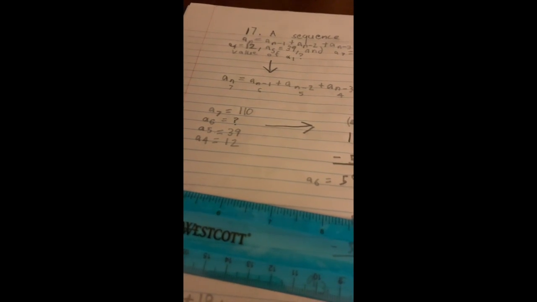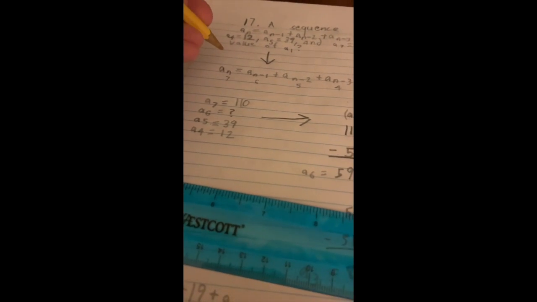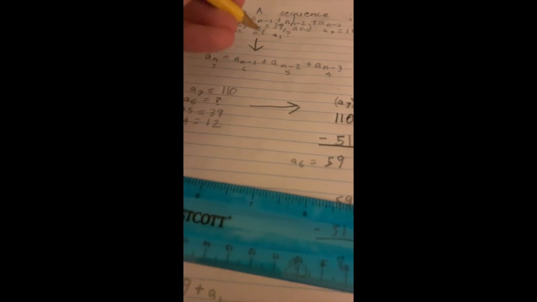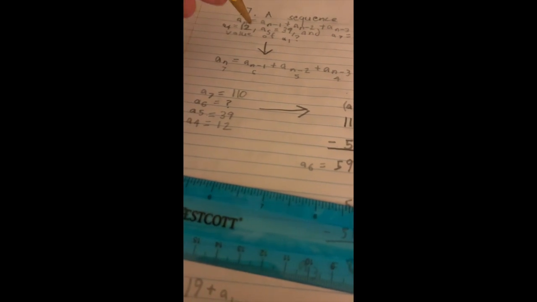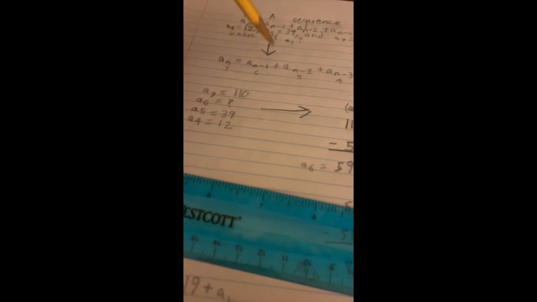So what we're saying is that any number in the sequence is equal to the first three numbers before it added together.